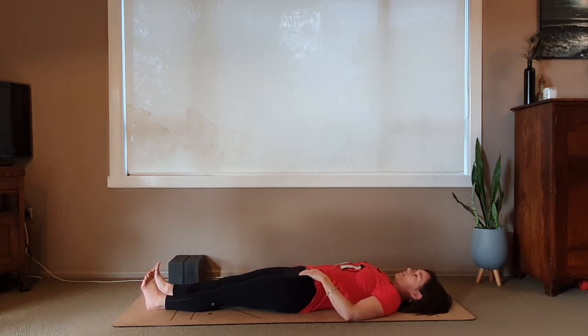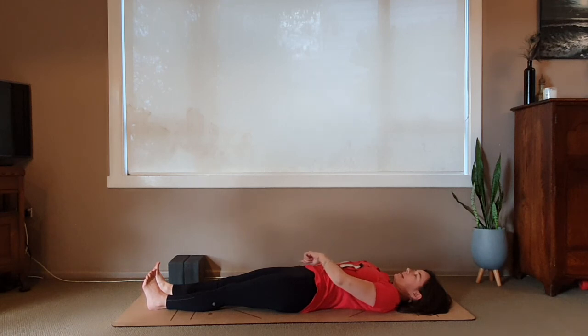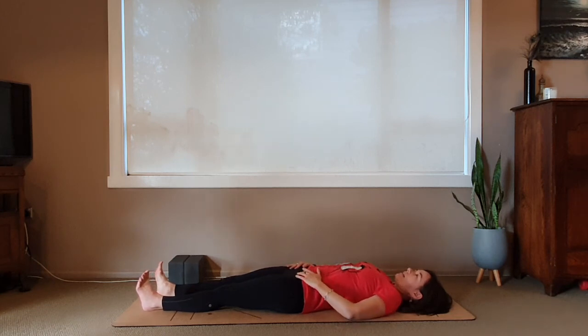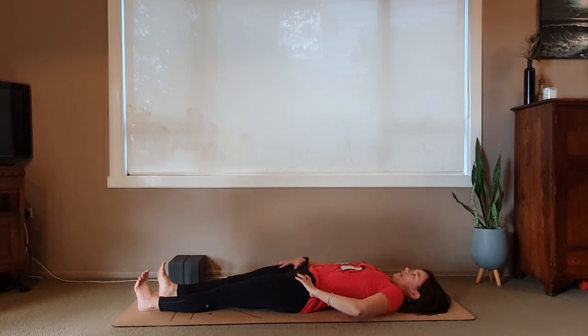So left hand onto the hip, drawing the hip down towards the leg, leg towards the opposite wall. Notice as your left hip goes down, your right one is starting to hike up. Okay, and then again, just switching. So right leg going long, feel the left one hiking up.